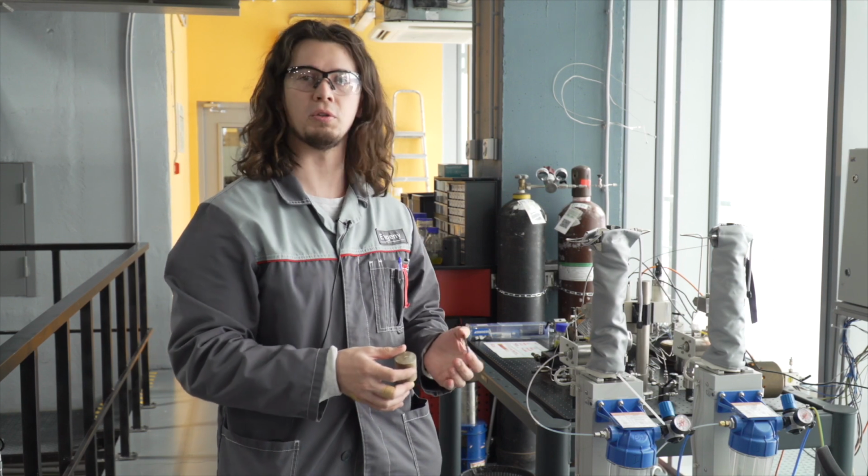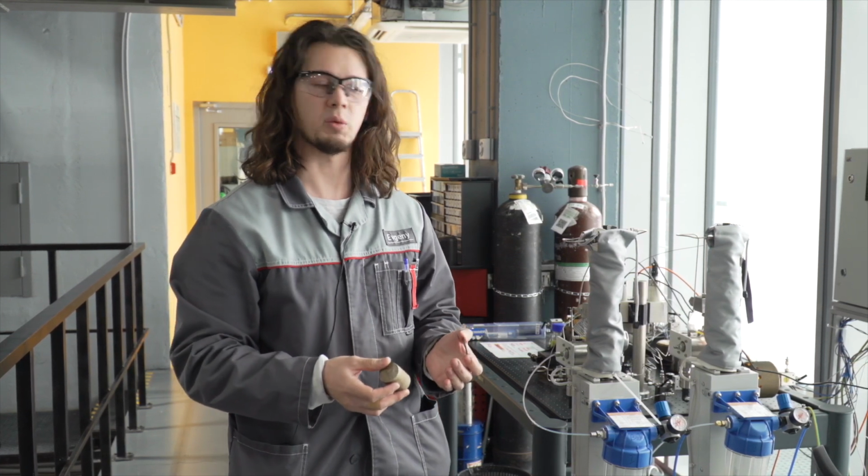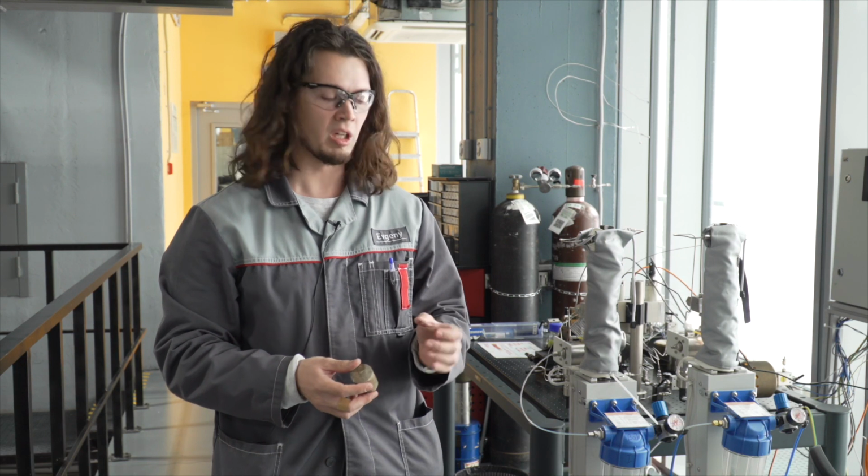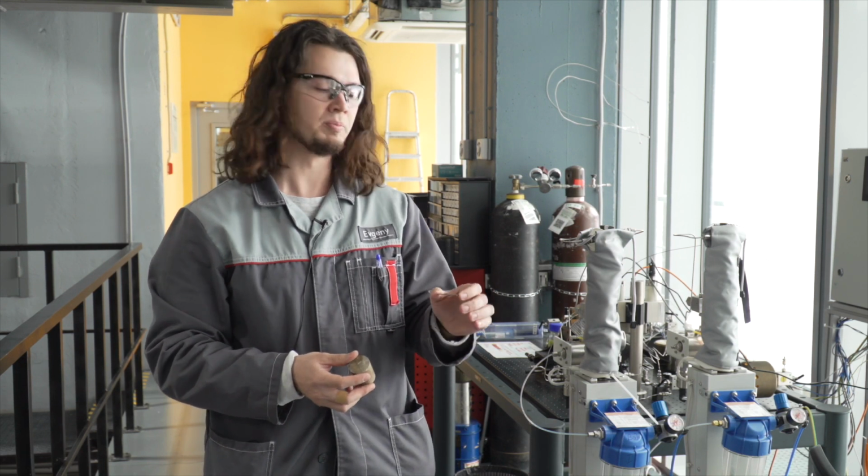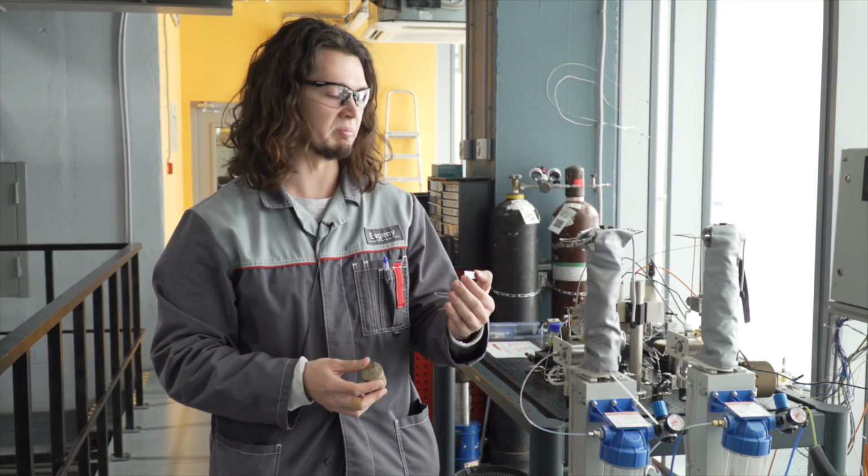but instead of using the rock samples, we are doing the experiments using microfluidic chips.